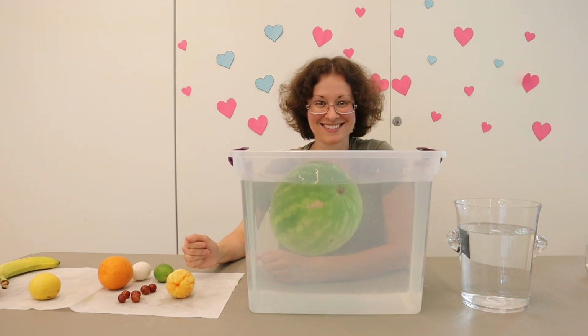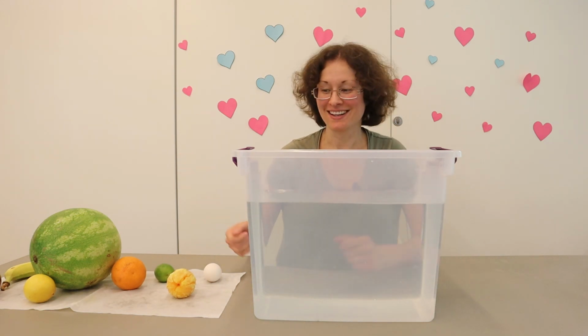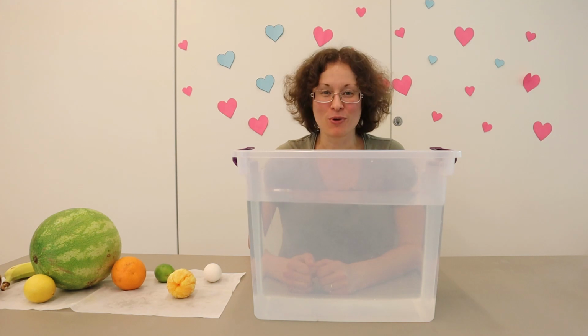Pretty neat, huh? I hope you guys enjoyed this challenge. Why not try it at home? Grab a bucket and some items and test out their buoyancy and whether they will sink or float.